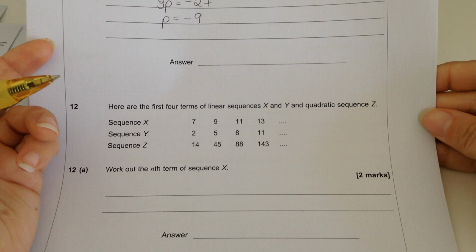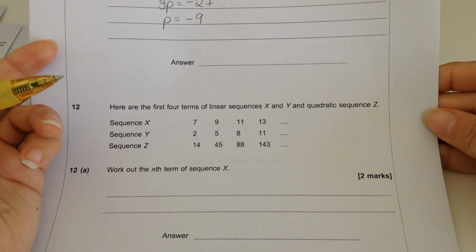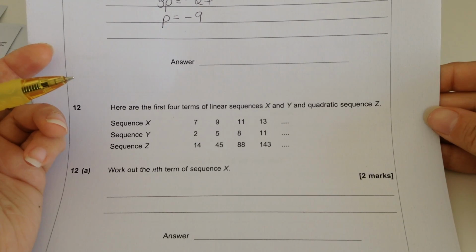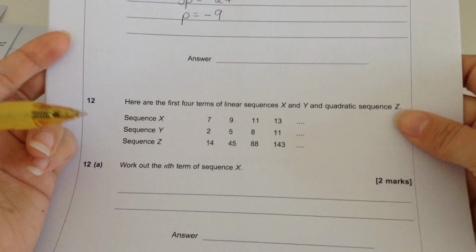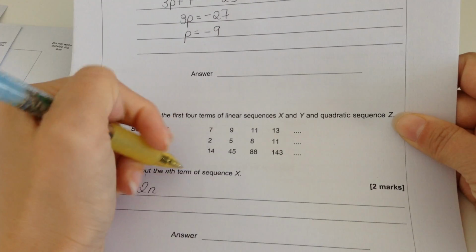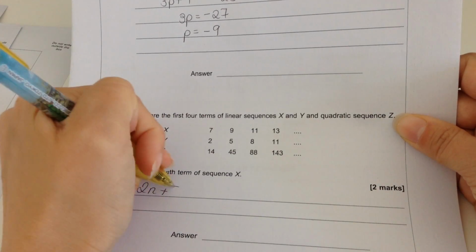Here are the first 4 terms of linear sequences x and y and a quadratic sequence z. Look at the nth term of sequence x. Is this going to go on? Okay. It's going up in 2s, and it doesn't start from 2, it starts from 7, so it's plus 5.